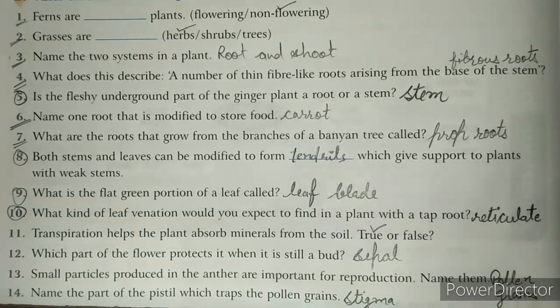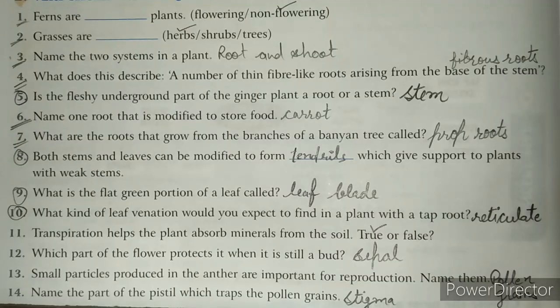Clear? Next one we have, name one root that is modified to store food. So here a root can be carrot, radish or turnip. These are the roots that store food in them. Clear? Next one we have, what are the roots that grow from the branches of a banyan tree called? So students, they are supportive roots and they are known as prop roots. The extra roots that are above the ground are known as prop roots.